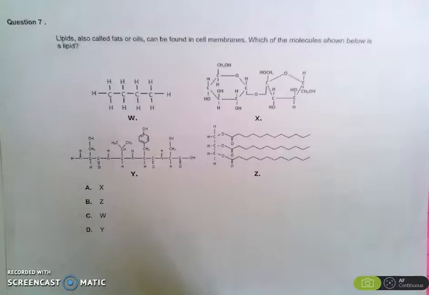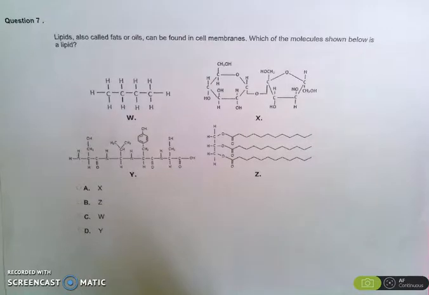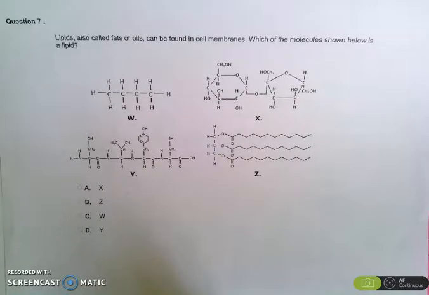Question 7, B. Molecule Z is a lipid. Lipids have long hydrophobic, which means they hate water, tails that make the lipid molecules insoluble in water. This quality is what enables the cells to use lipids in their membranes.